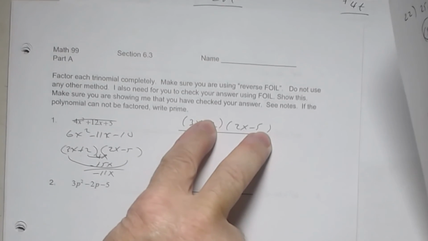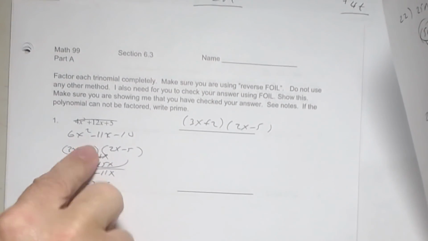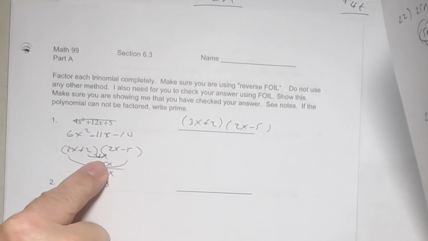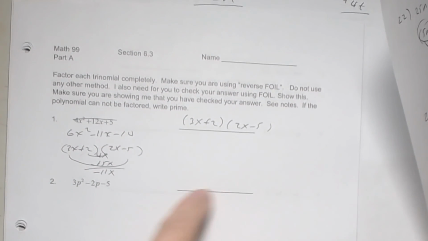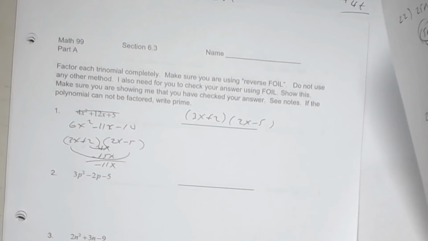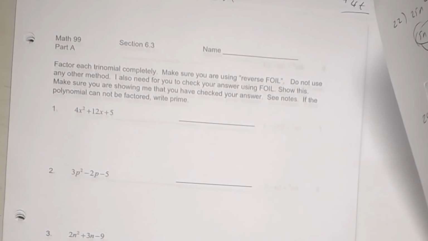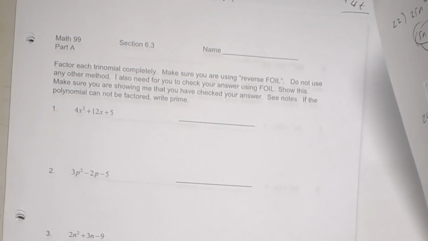Whatever you think your answer is, put it here. Do the outer and the inner, and see if it works. Do the same thing here, outer and inner, and check. Okay. All right. So remember it's not due for another week. If you're not certain, next class period, ask me if this is what I want, and I'll let you know.